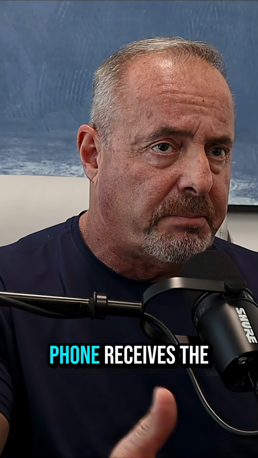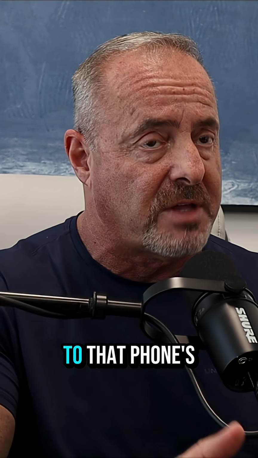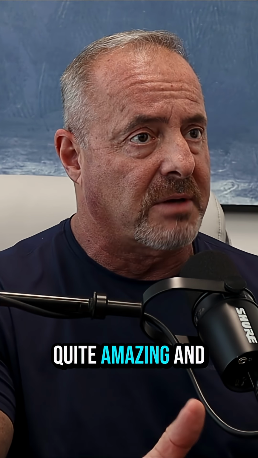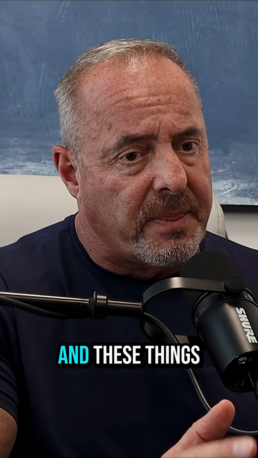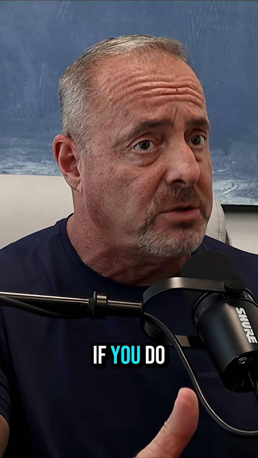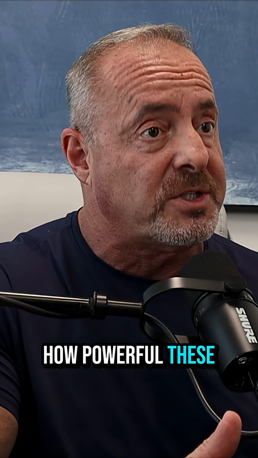Once that phone receives the command, it activates the phone's microphone. Then you're going to be able to listen to that phone's surroundings as if you were sitting there yourself. It really is quite amazing, and the phone's not going to light up or anything like that. These things are very, very powerful. If you do decide to use something like this, you had better check every single law that applies, because the last thing you want is to get yourself in trouble. That's just how powerful these things are.